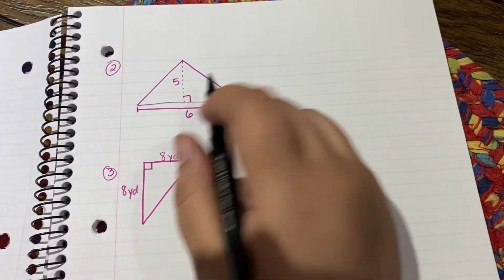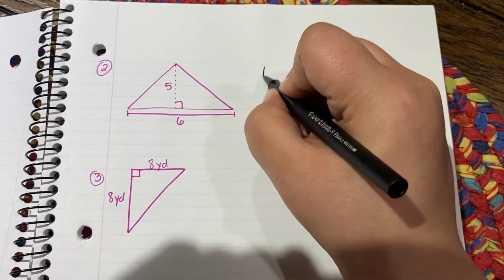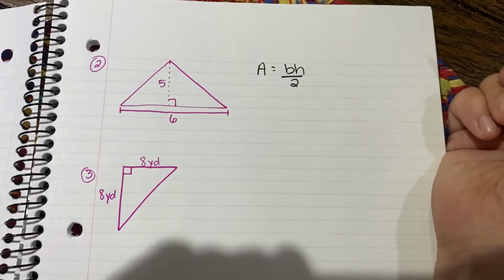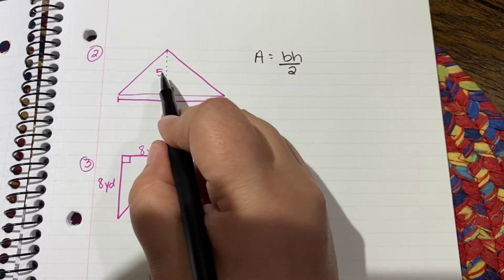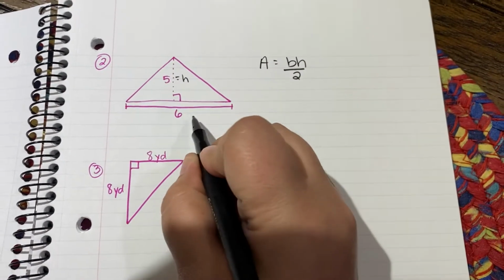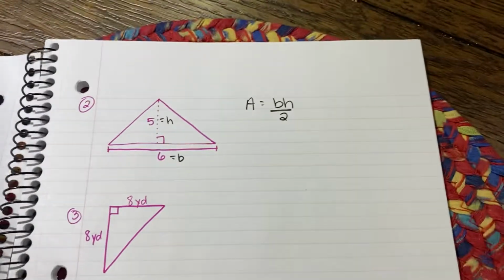All right, so here we go. We have a triangle. Again, these are not drawn to scale, so bear with me. My formula that I'm using is A equals base times height divided by 2. So here we can see that our height is that dotted line. So this is my H equals H. And my base is the one at the bottom. And those are the numbers I need to plug in.